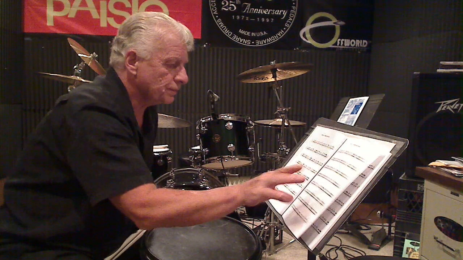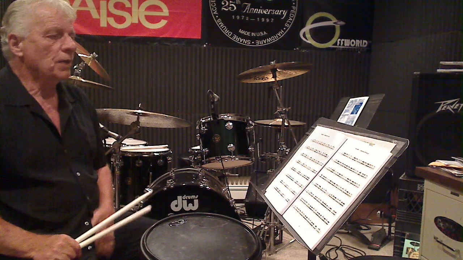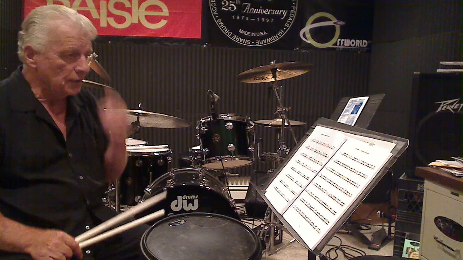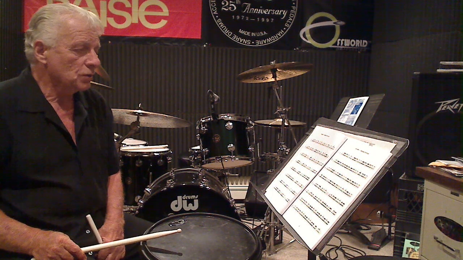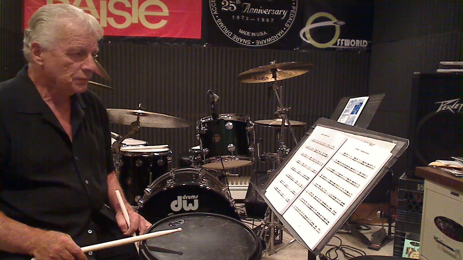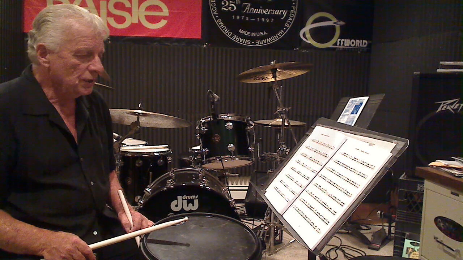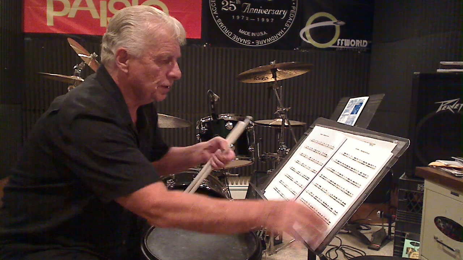First measure. Okay, without a metronome, we're going to count again the downbeat as is. The quarter note, the 8th note, the 16th, so on and so forth. Okay, page 26. Here we go.